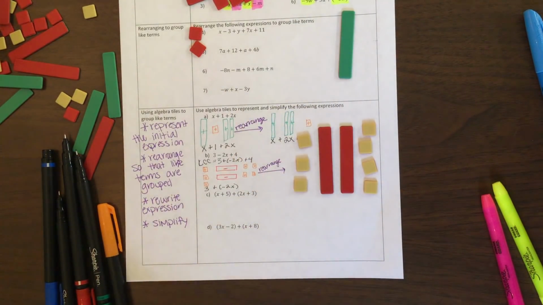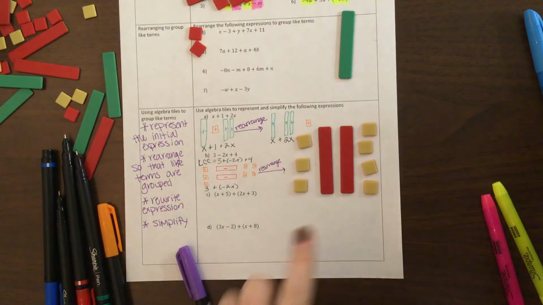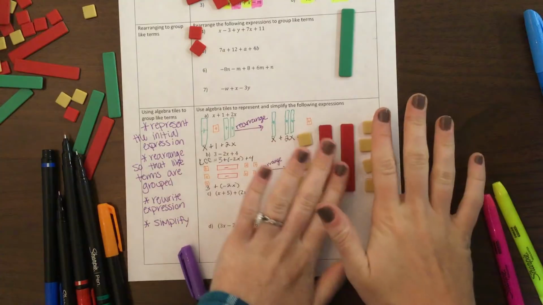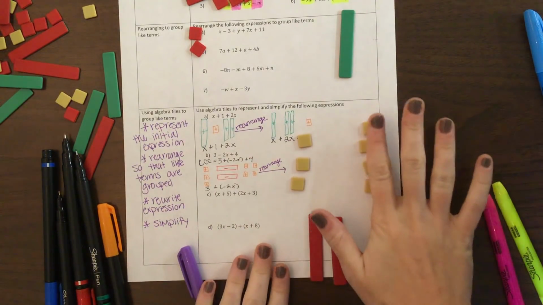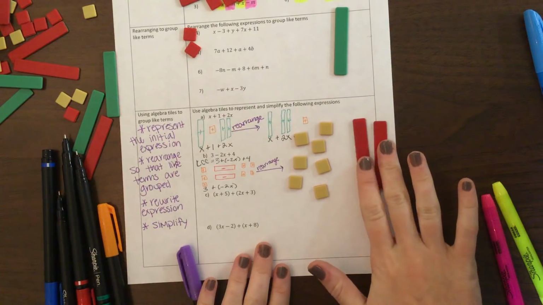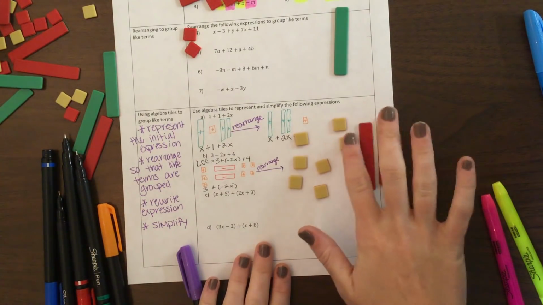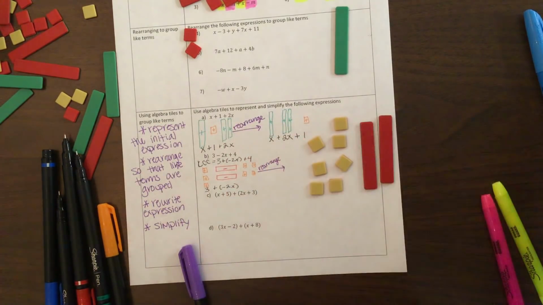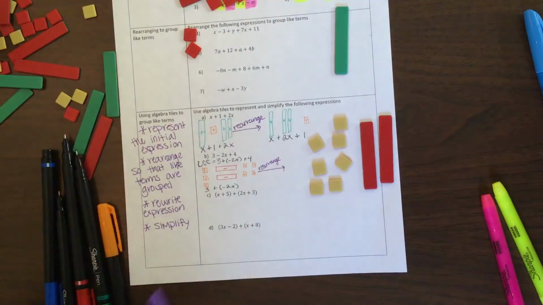So that all my like terms are grouped. So I'm going to put squares with squares, rectangles with rectangles. So I'm going to move these away real quick. Move these over. Put these over here. So squares are next to squares, rectangles are next to rectangles. So I'm going to draw how I rearranged it.